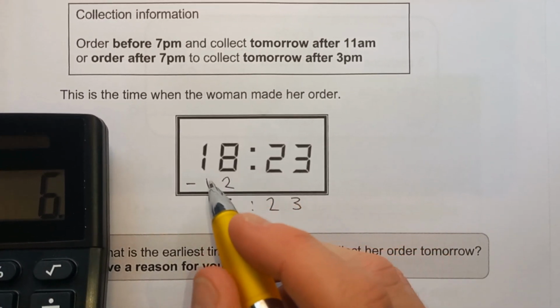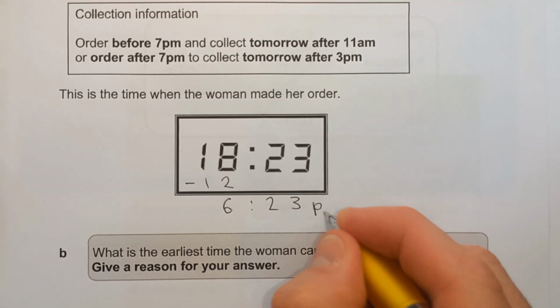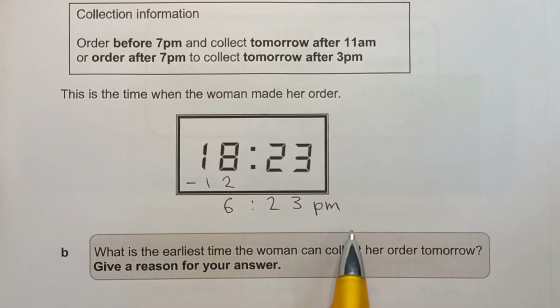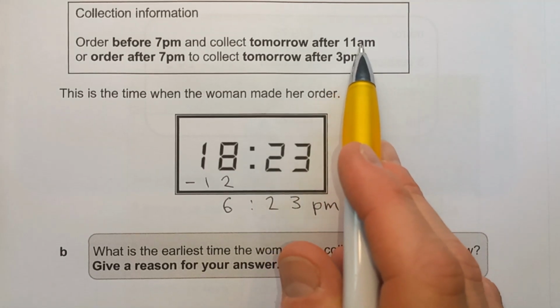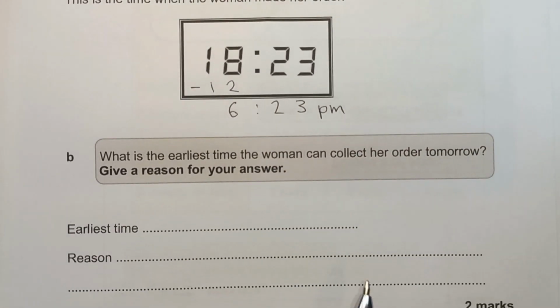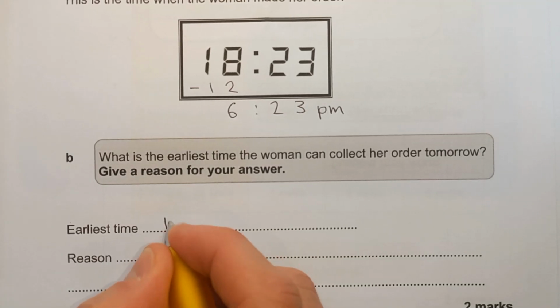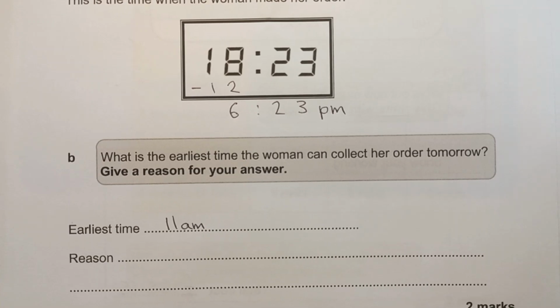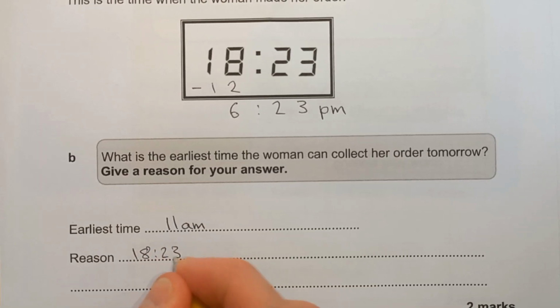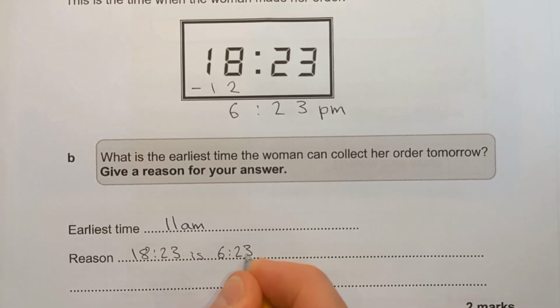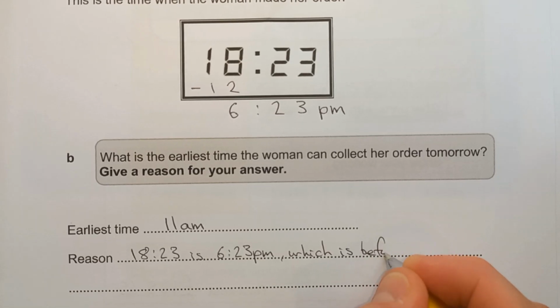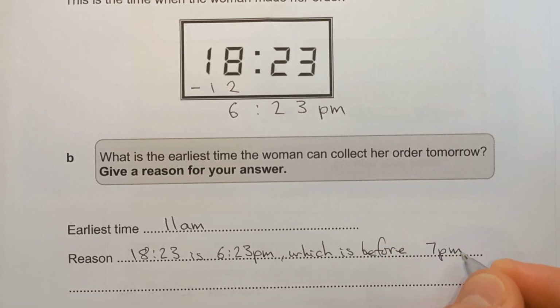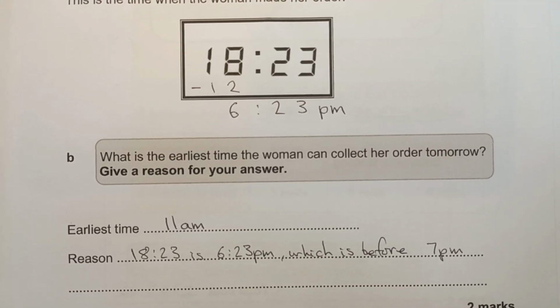We know, because this is more than 12, it's in the afternoon, so it's going to be 6:23 p.m. Well, it says if she orders before 7 p.m., well, 6 is before 7, then she can collect tomorrow after 11 a.m. So the earliest time she can collect, well, it says after 11, but I think we can say 11 a.m. And the reason is, well, we can say 1823 is 6:23 p.m., which is before 7 p.m. Doesn't need to be those exact words, but something like that.